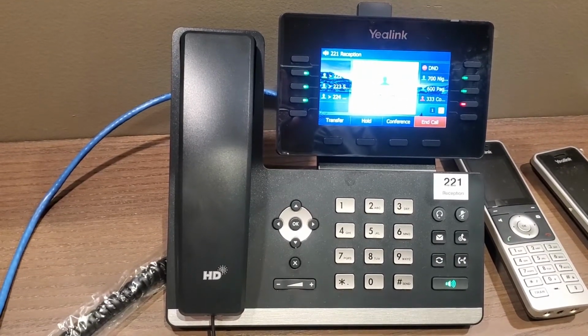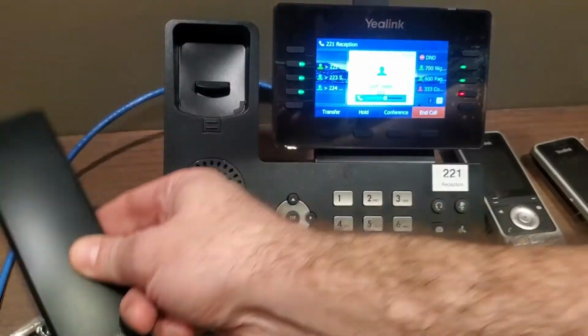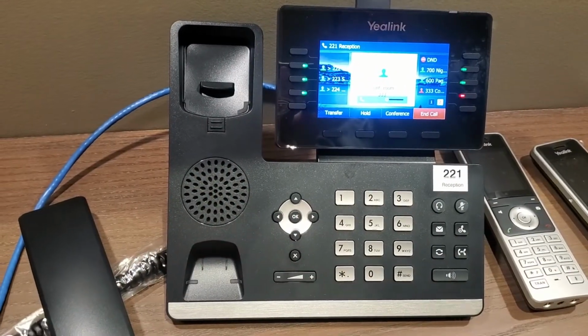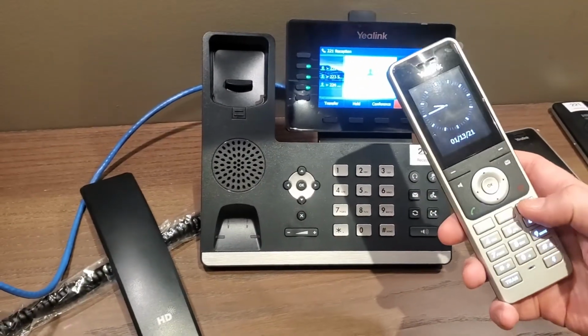Please hold the line. So as the first person, you'll just be listening to music. I'll just do that so it's quieter, until other people join in on the conference. So from another phone, you can dial 333.